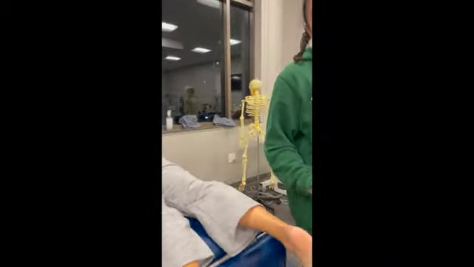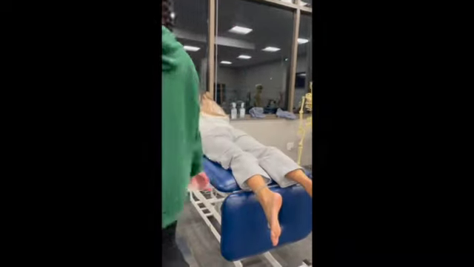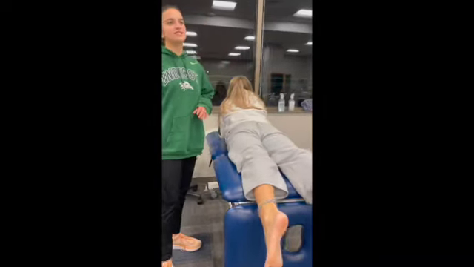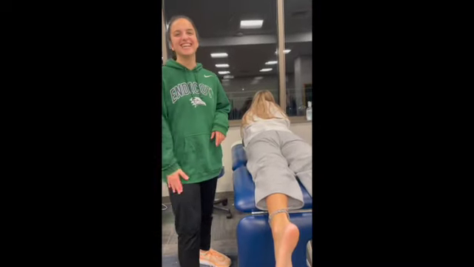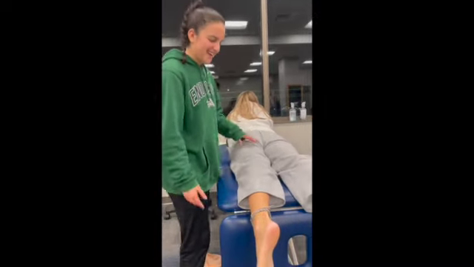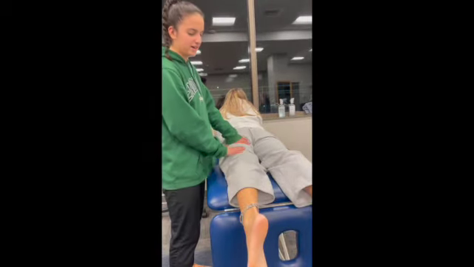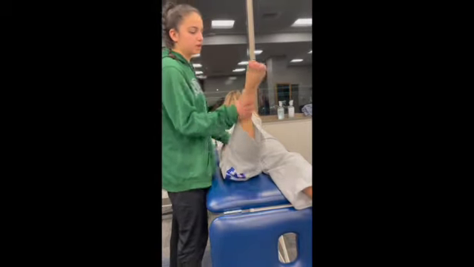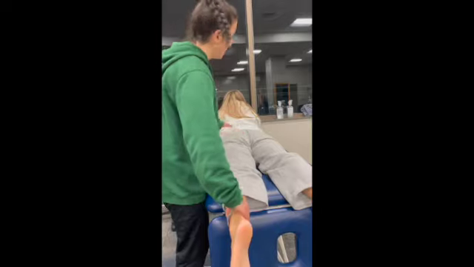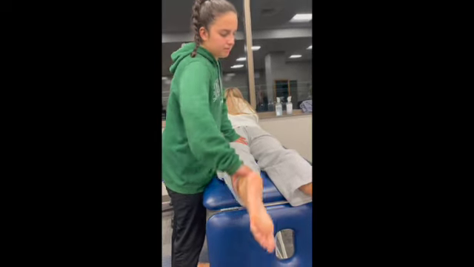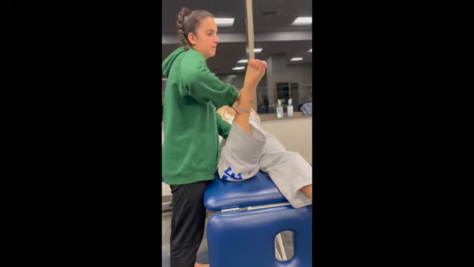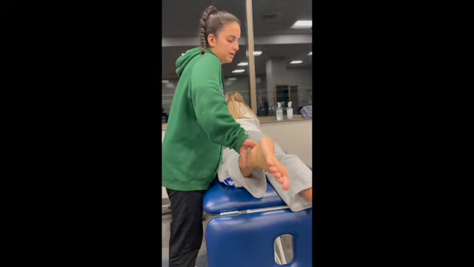Okay, so then we're gonna be doing the semitendinosus. Can you help me here? Tendinosis, thank you. Okay, so this one's gonna be for here. All right, so first we're gonna do full range of motion, good. And then you're gonna bring this up, some resistance, good, back down, hold it, good. Okay, same with the other side.